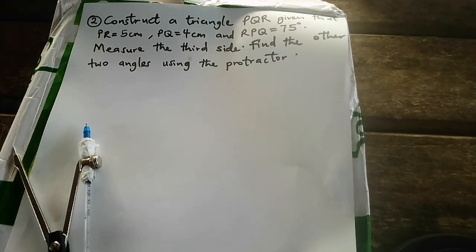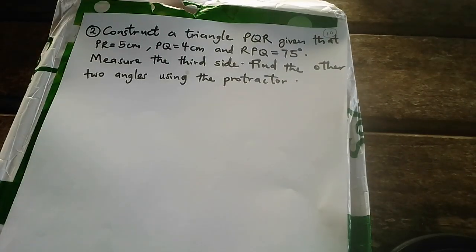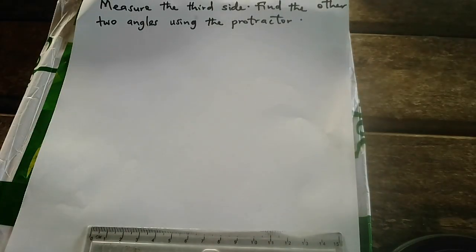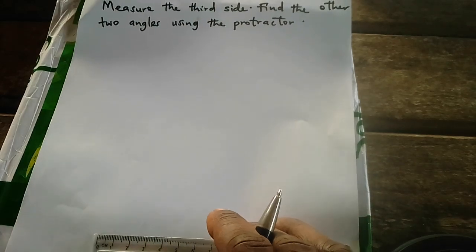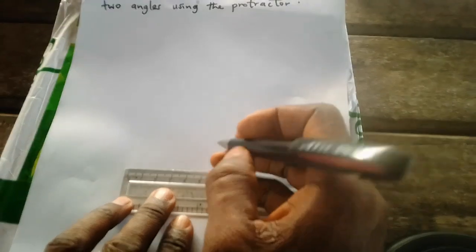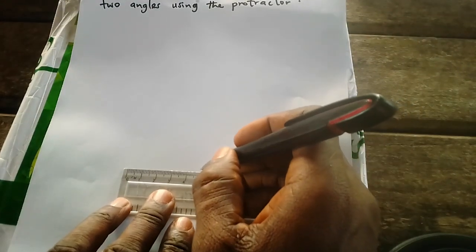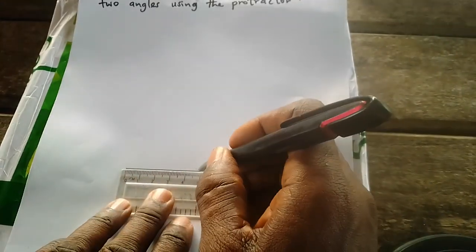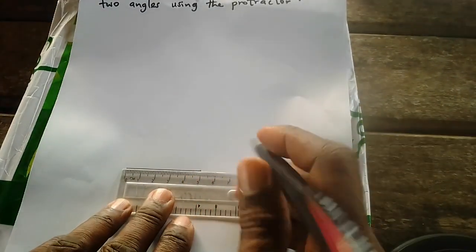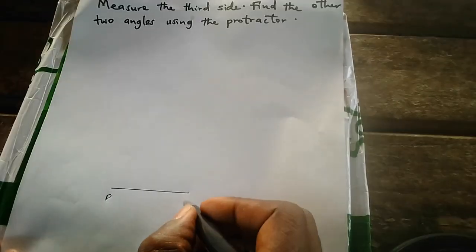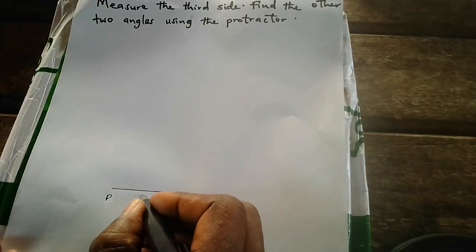So first of all, I'm going to draw line PR, which is 5 centimeter. So my 5 centimeter first. So this is PR. Line PR, which is 5 centimeter.